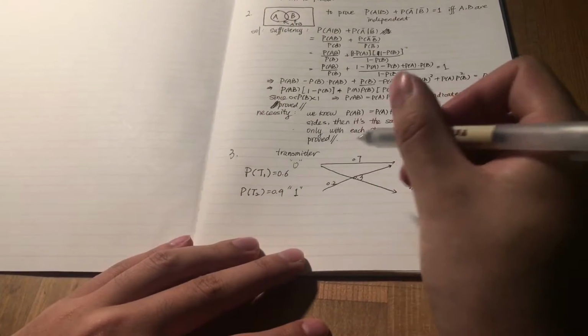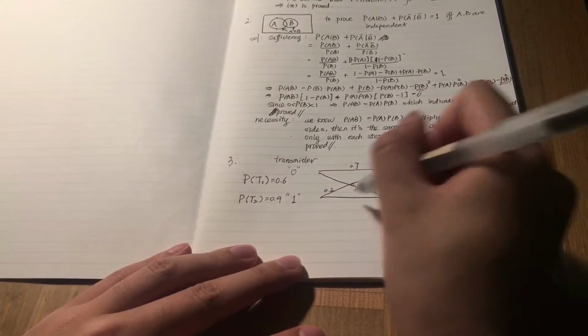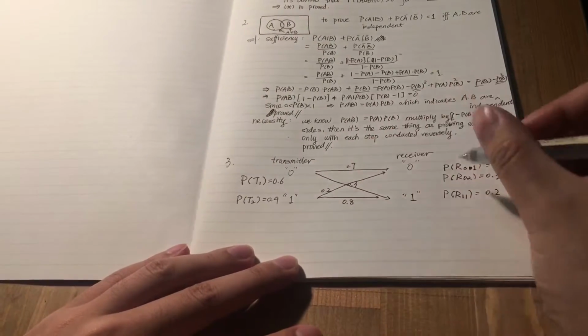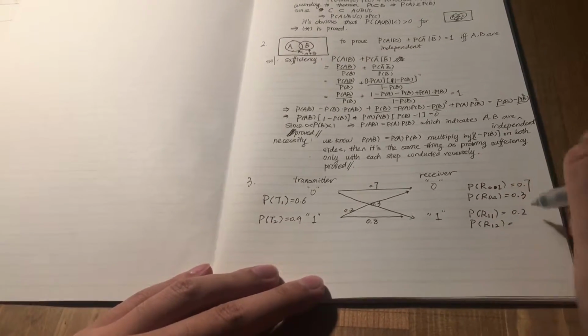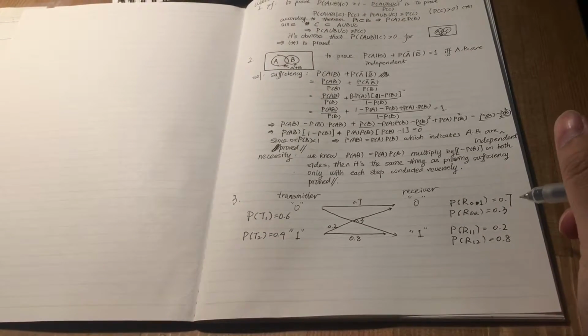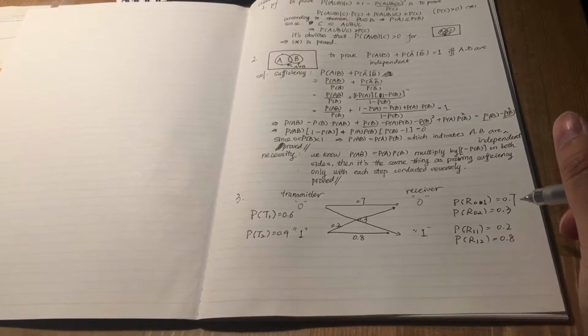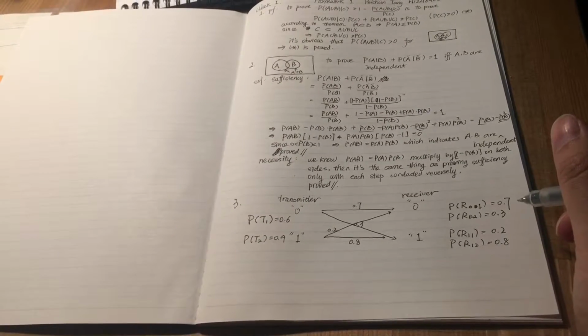And when the transmitter transmits 1 and the receiver receives 1, the probability is 0.8. Similarly, we denote this probability as PR12 equals 0.8. So we have illustrated the problem.